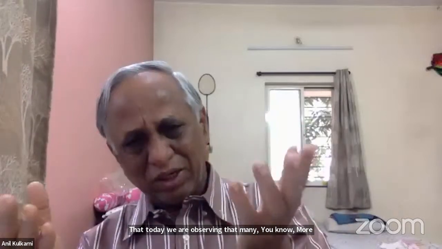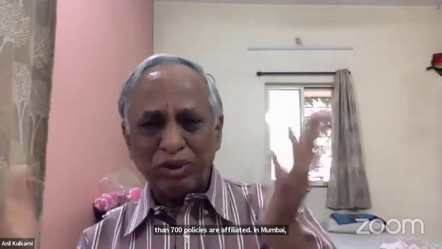today we are observing that many universities are overburdened. In our Pune University, more than 700 colleges are affiliated. In Mumbai University, 700, Nagpur University, same thing. So, if more than 500 colleges are affiliated to the university, it is very difficult for the university to control this education. And so we don't get quality education. And so the second important aim is quality education.